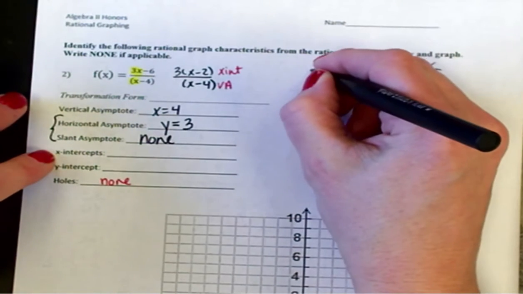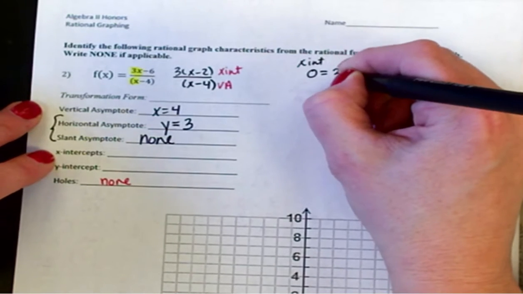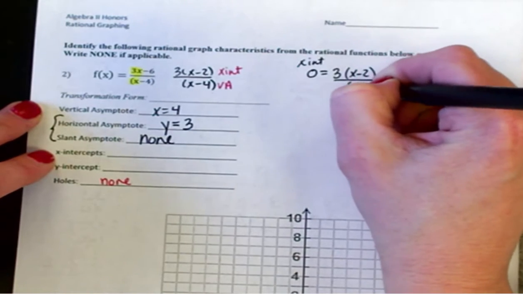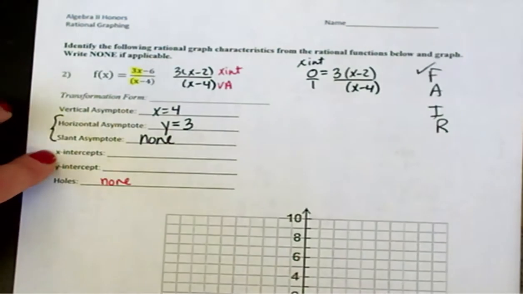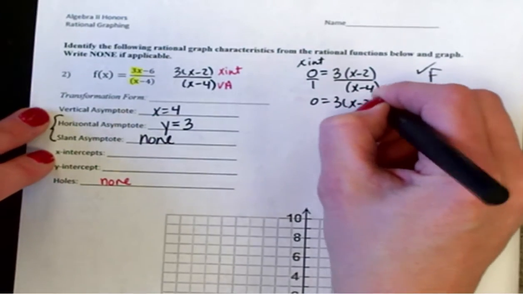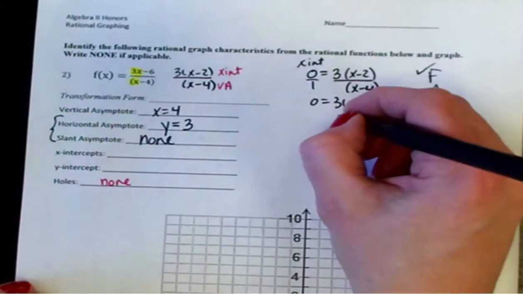Intercepts. Okay. 0 equals. I'm showing you the algebra, so I cross multiply. Notice that it turns into just a polynomial of the numerator, which is why the numerator factors give you x-intercepts.